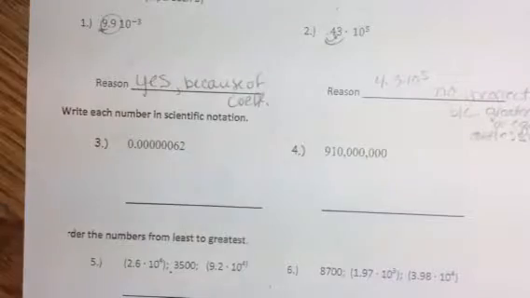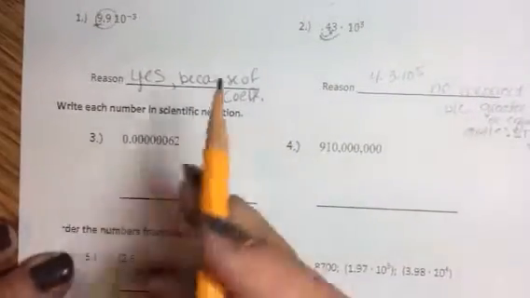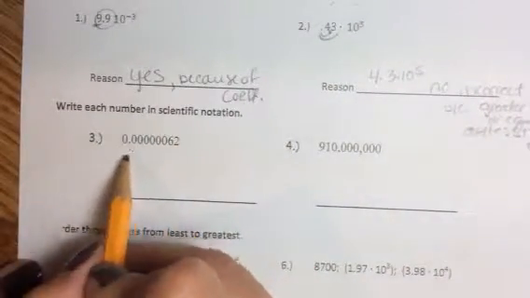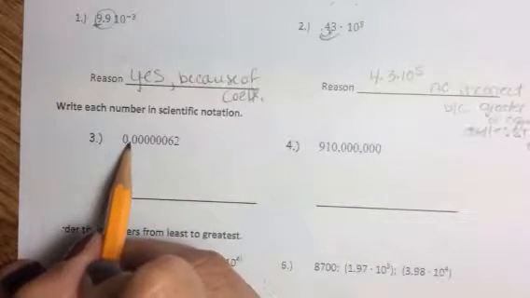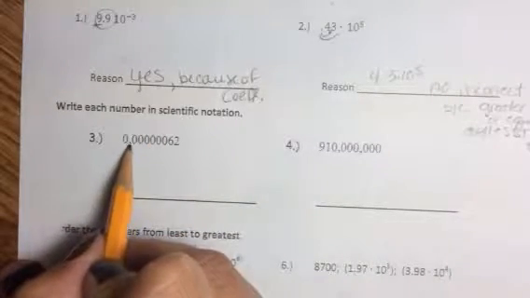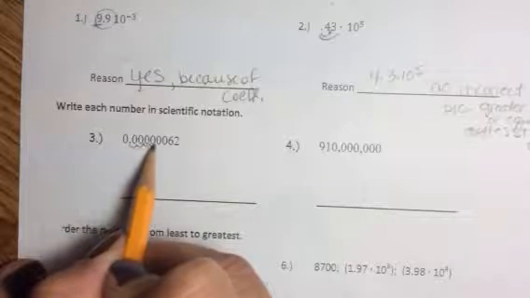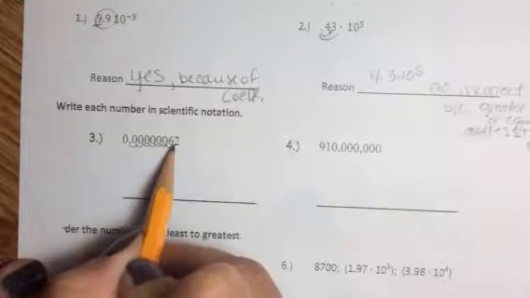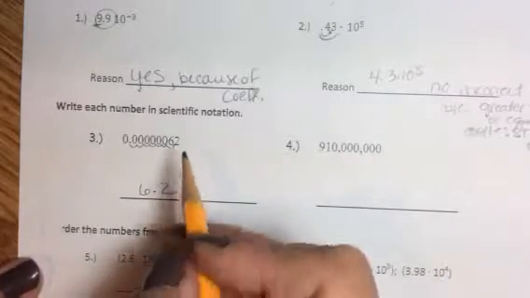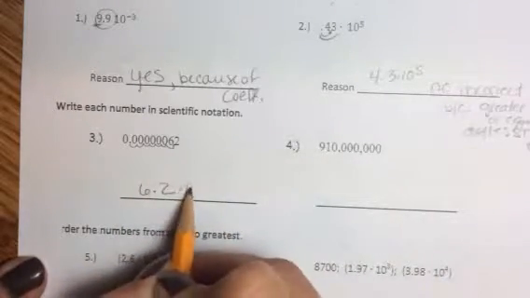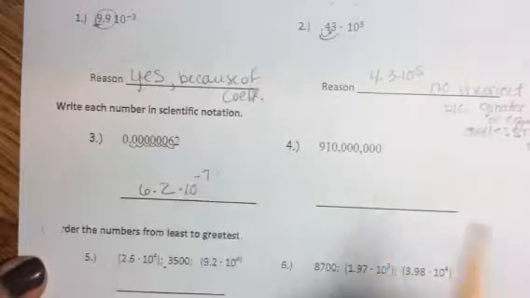Write each number in scientific notation. So I look to see where I can get my coefficient to be, again, greater than or equal to 1 and less than 10. So I'm going to take my decimal point and I'm going to move it 1, 2, 3, 4, 5, 6, 7. So my new coefficient is 6.2 times 10 to the negative 7.